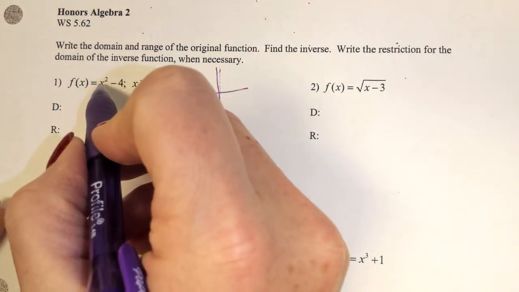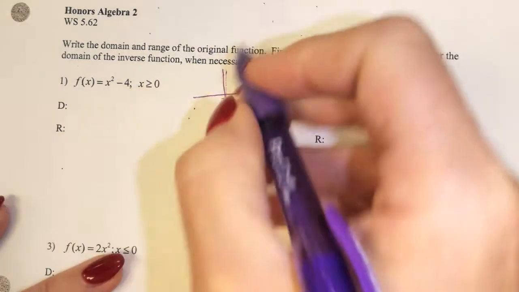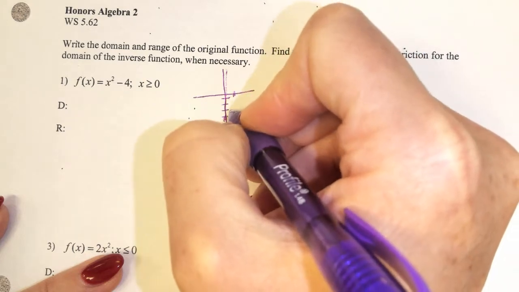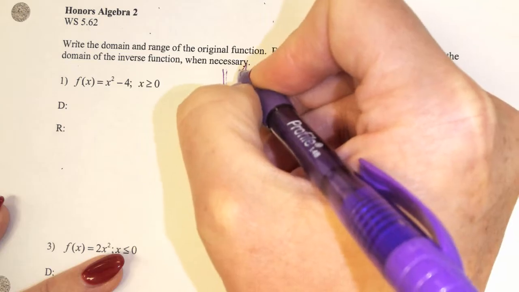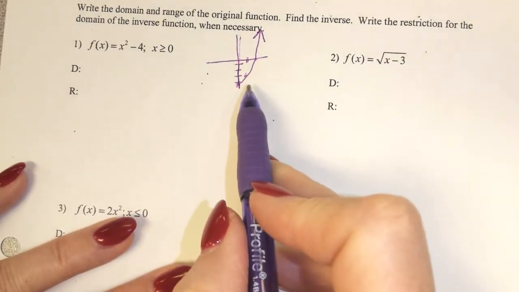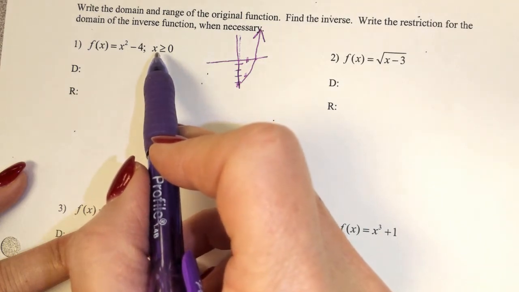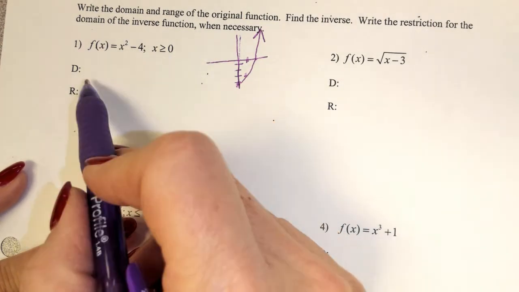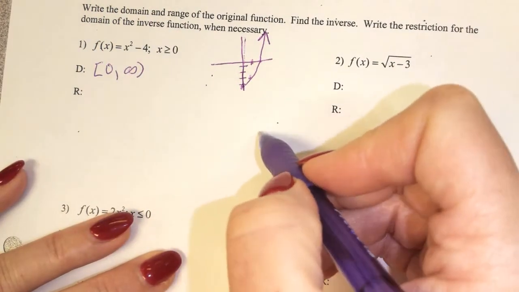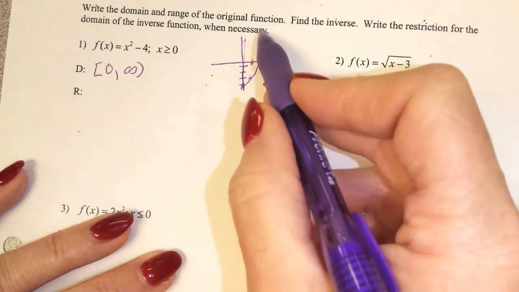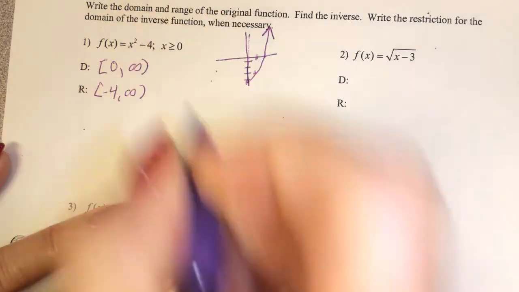If I plug in 0 in here, I get -4. If I plug in 1, I get -3. Plug in 2, I get 0. So all we have is this much of the function. We're not graphing the other side because we're not graphing it if x is less than 0. So based off of this, our domain then is from 0 to infinity. Our range, we look at our lowest point up to our highest point. So our range is going to be -4 to infinity.